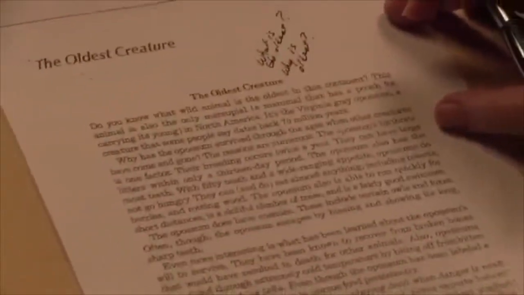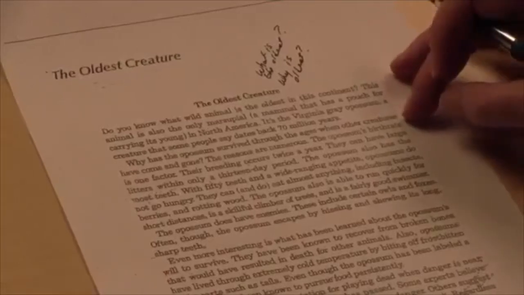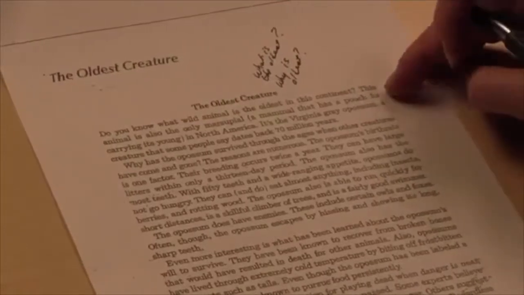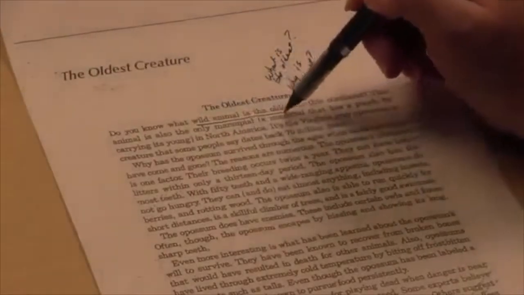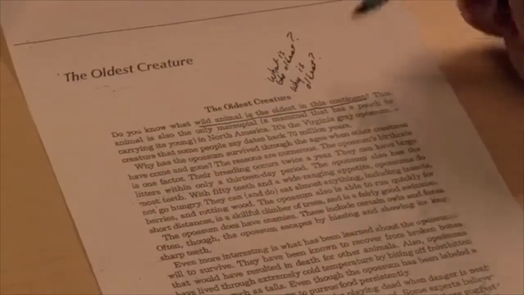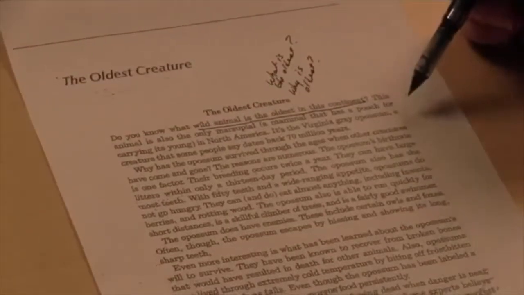Then, to help engage in the text, the first thing you want to do with each paragraph is find the topic and underline it. As I read along in this particular paragraph, it talks about, okay, what wild animal is the oldest in this continent? And so that's my topic. And it goes along to answer that question in the paragraph.